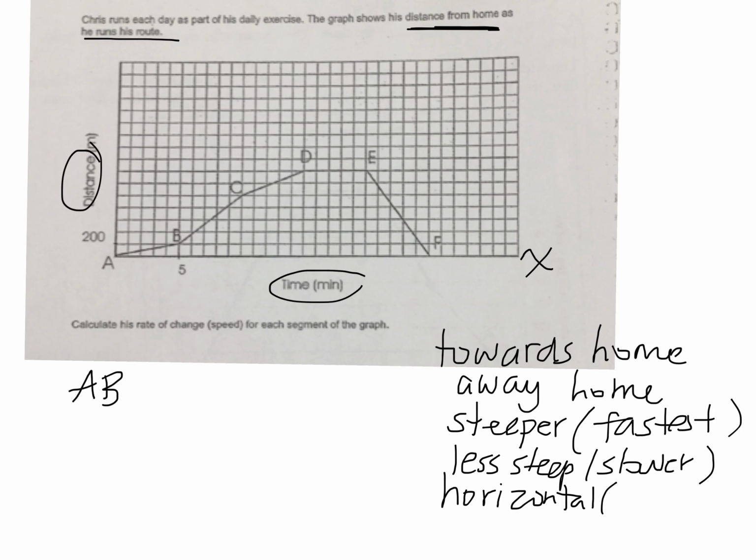Horizontal. When it's horizontal, what happens? He's running. What happens when it's horizontal? He stops. Well, what's another word for horizontal? We mentioned before. Flat. Good. You could also use flat. Okay. You're describing his run, and you're going to talk about his distance and his time.